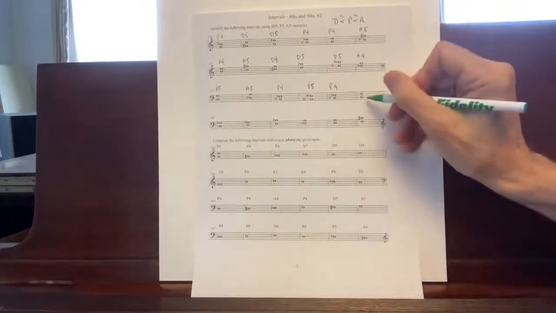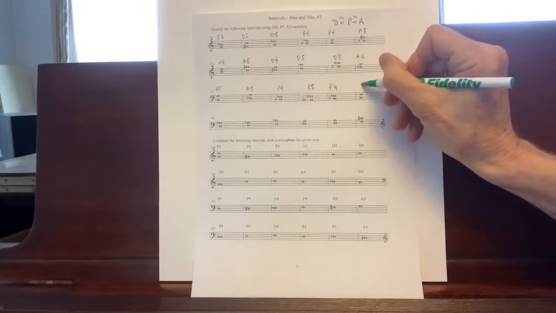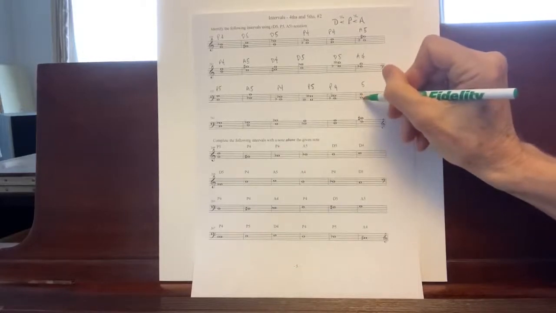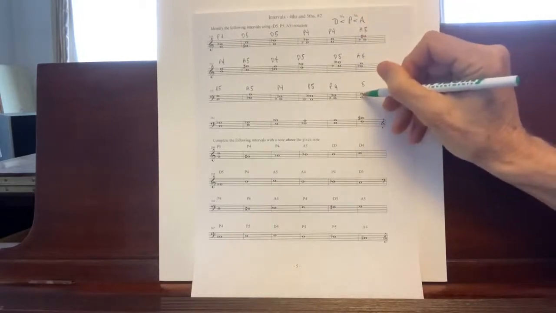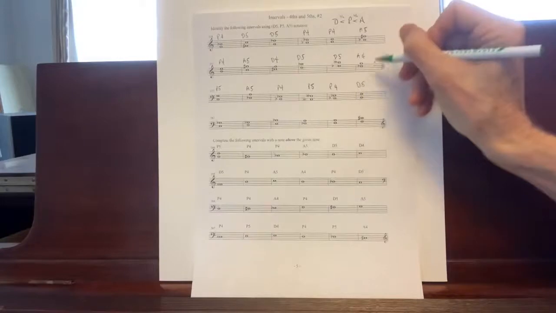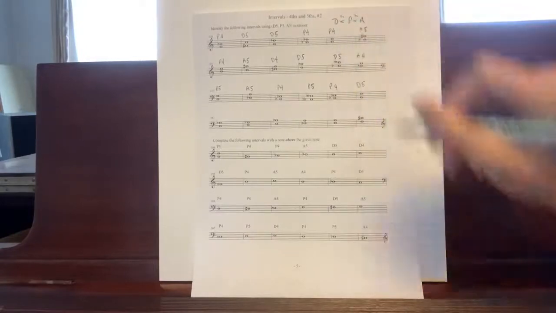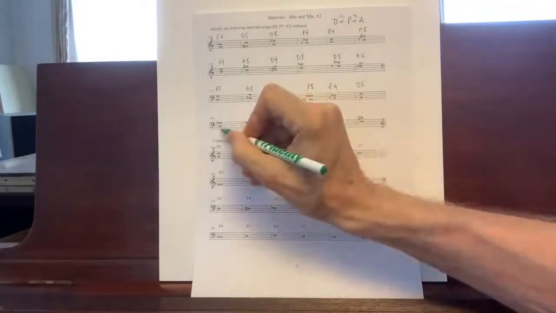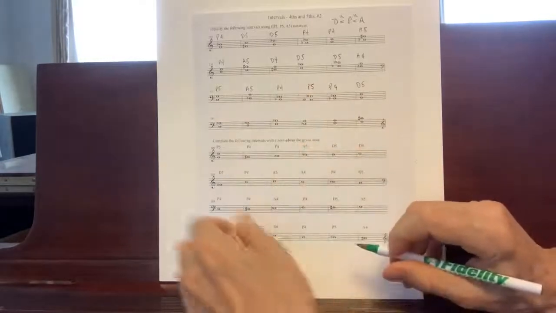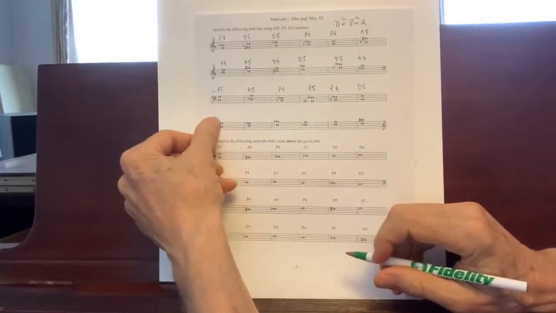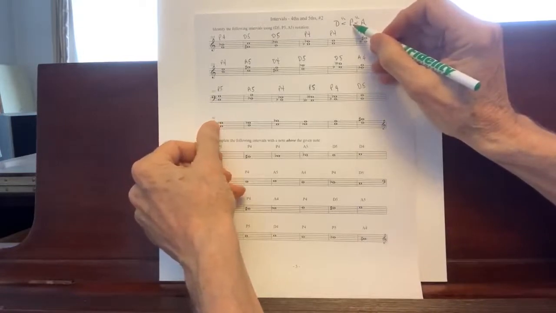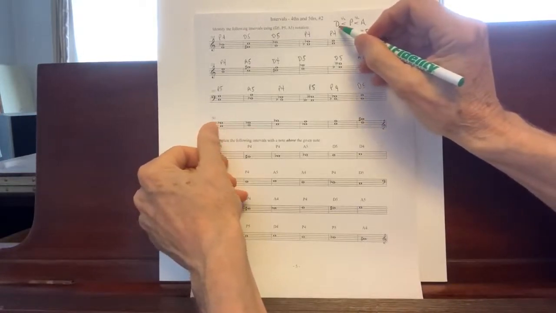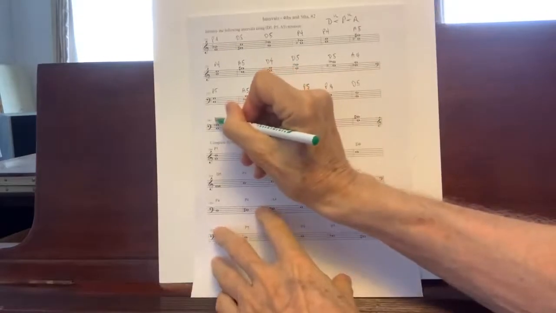How about a B to an F? Well, that's a fifth. What do I know about the B scale? I know that its fifth note is an F sharp. So B to F sharp is perfect, therefore B to F is diminished. I've gone from perfect down a half step to diminished. All right, we have C to G flat. What do I know about the C scale? I know C to G is a perfect fifth. Therefore, if I lower the top note, I'm making it into a diminished fifth.